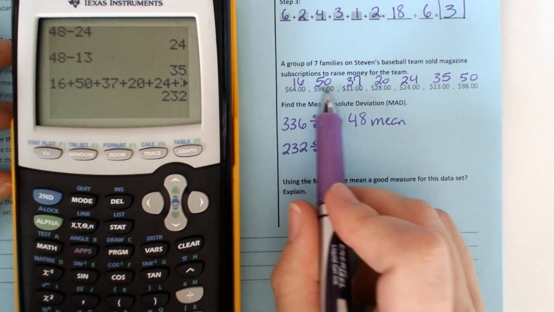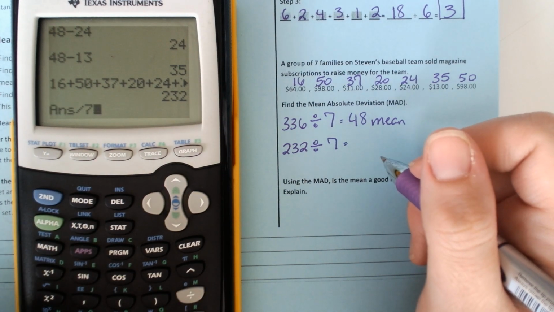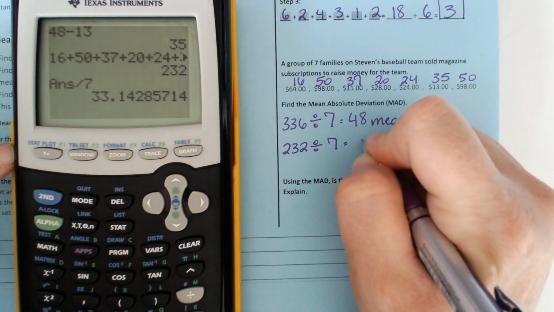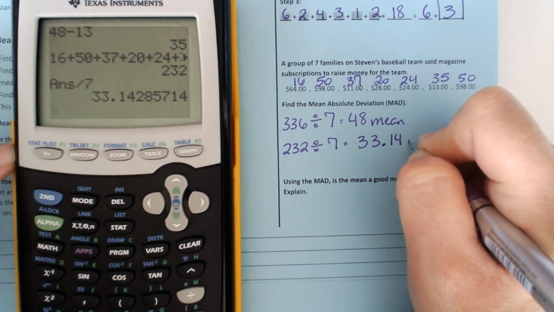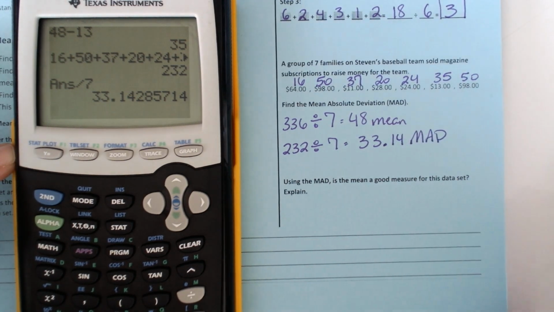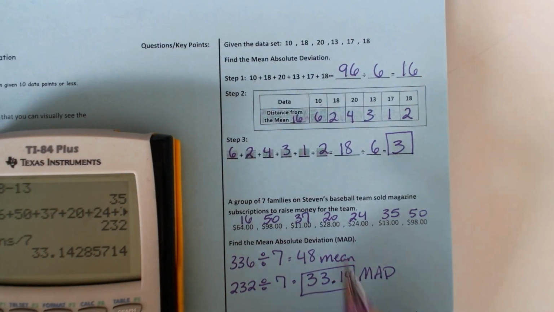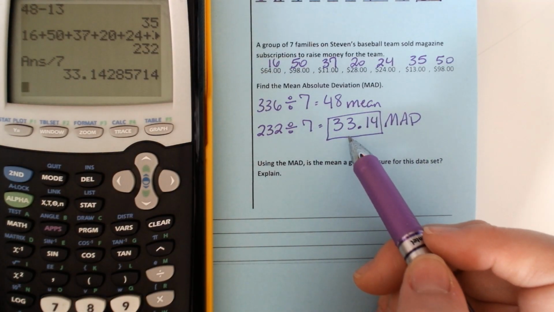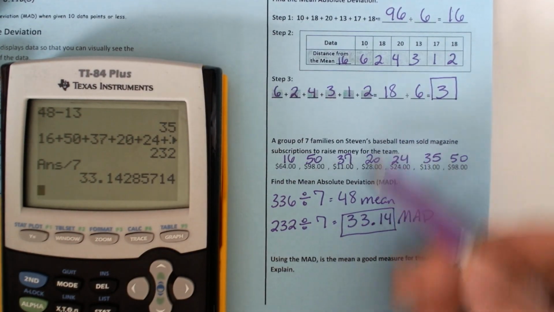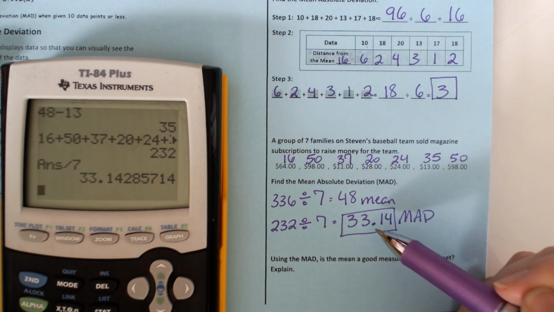I'm going to divide by 1, 2, 3, 4, 5, 6, 7 again. And that gives me a mean absolute deviation of 33, and I'm going to round to the hundredths place, 0.14. So mean absolute deviation, we can call it MAD, is 33.14. So on this data set, my mean absolute deviation was only 3. On this one, it's 33. So I know if I were to make these two data sets into scatter plots, these dots would be much closer together, and these would be much further apart.